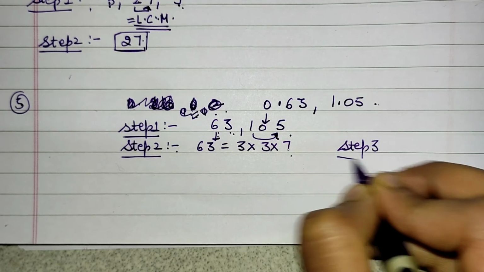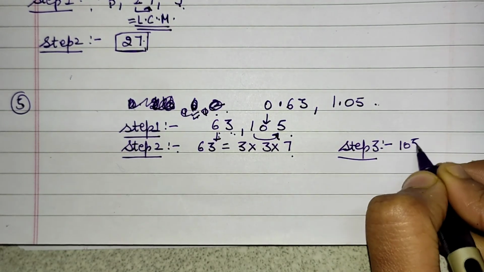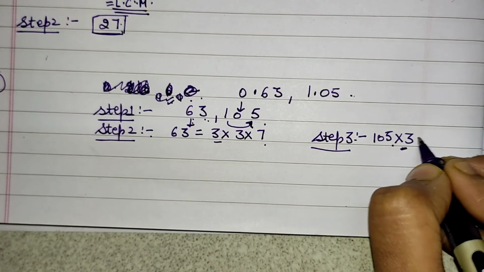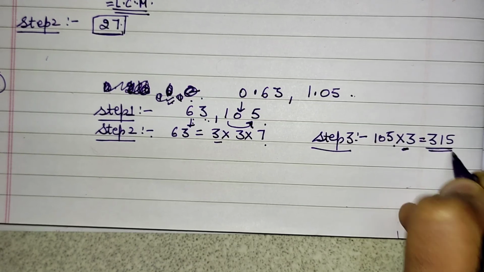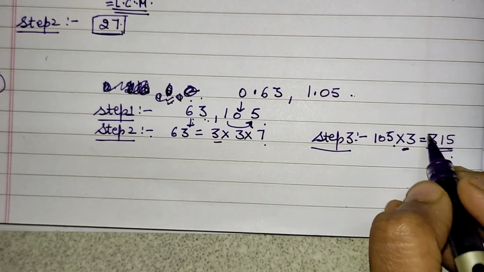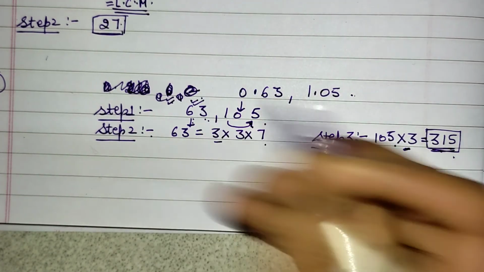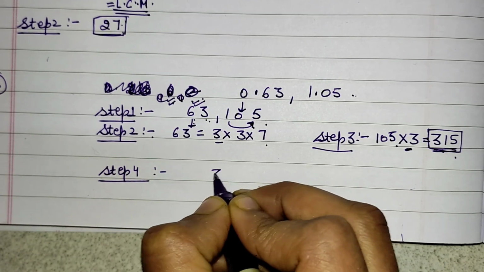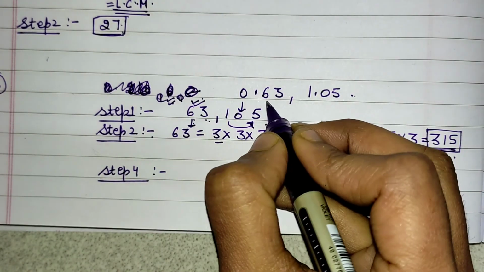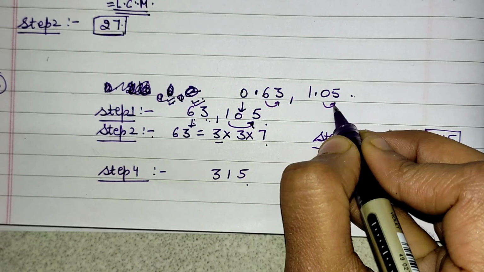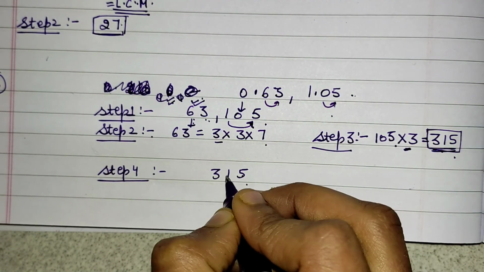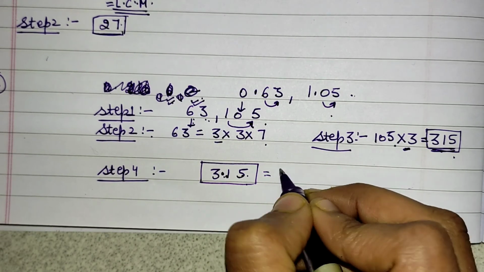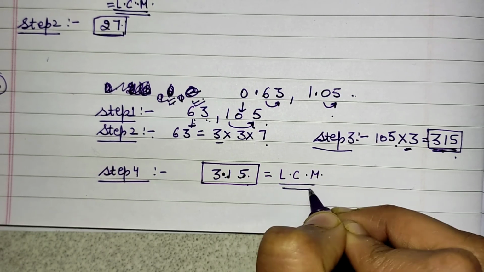Then moving to step number 3. 105 into 3. First I will multiply by 3 and I will get 315. Okay, so now check that 315 is divisible by 63. Yes, it is divisible. So in step number 4, you have to simply put the decimal. Where to put the decimal? 2 digits here and 2 digits here after the decimal. So leaving the 2 digits, you will put the decimal. So 3.15 is going to be your LCM.